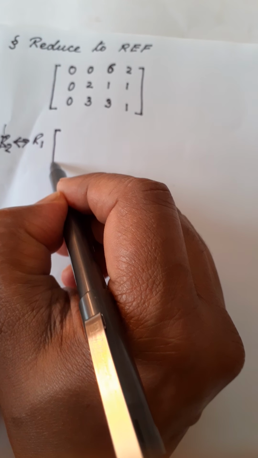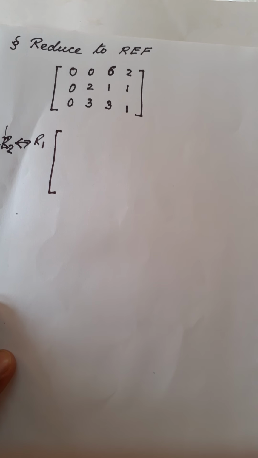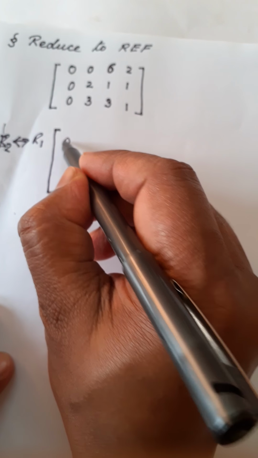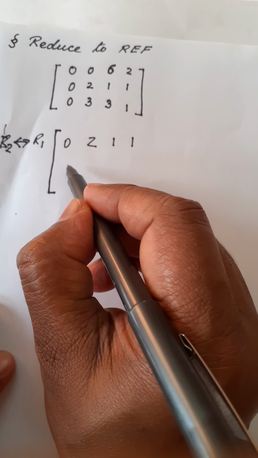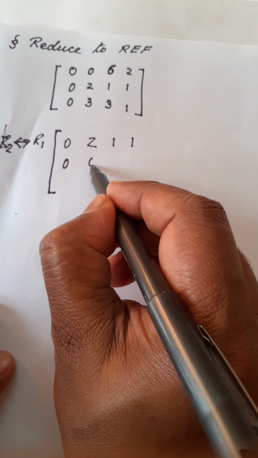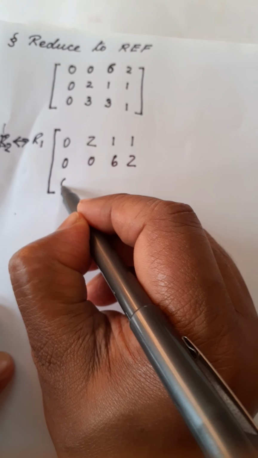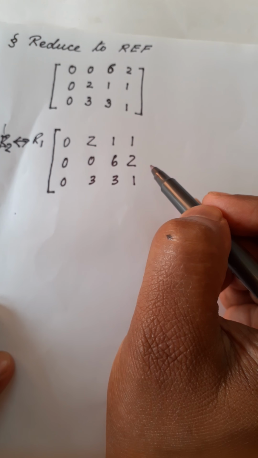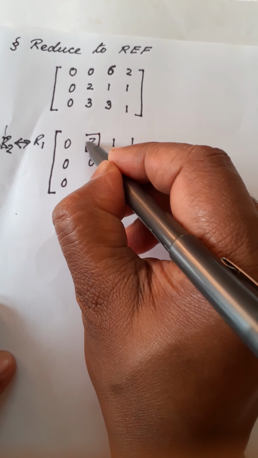This makes the following changes. 0, 2, 1, 1, then 0, 0, 6, 2, then 0, 3, 3, 1. So my first pivot is 2.